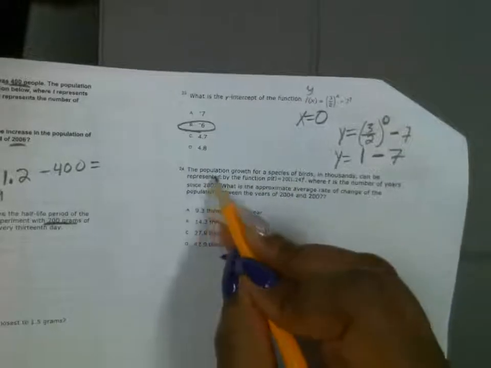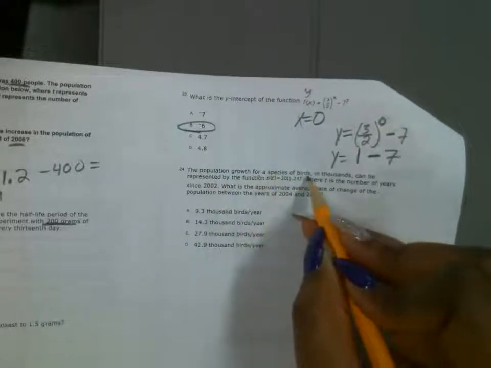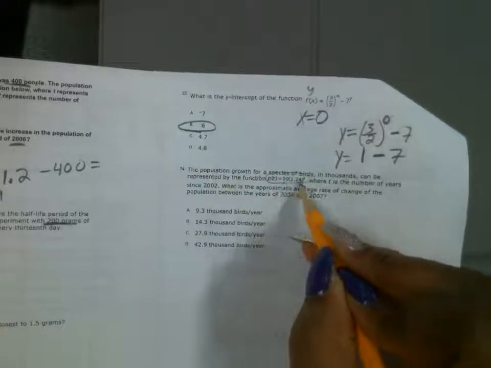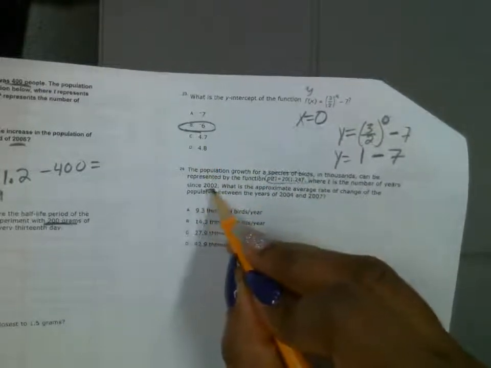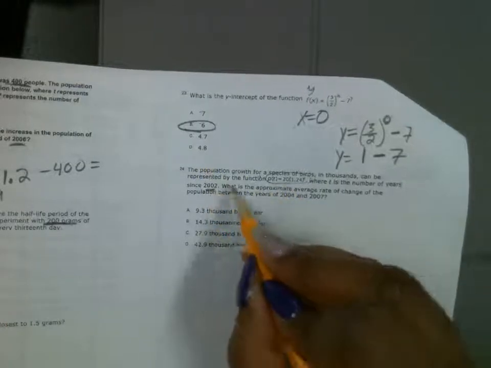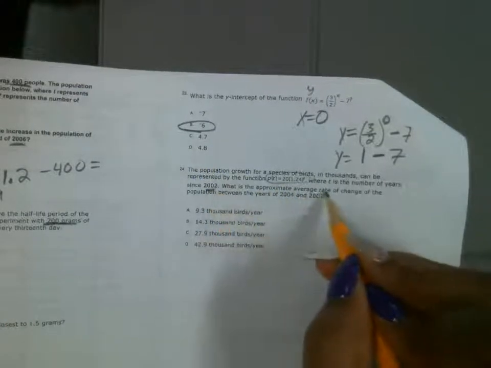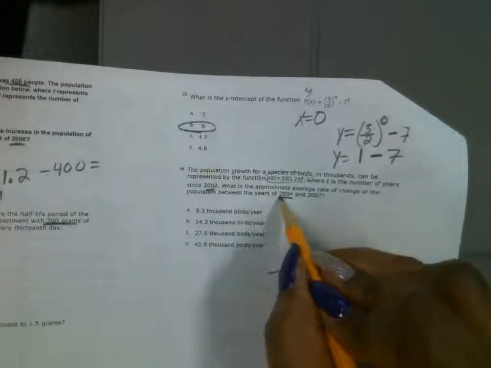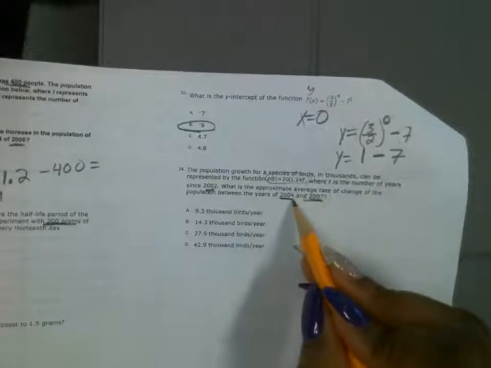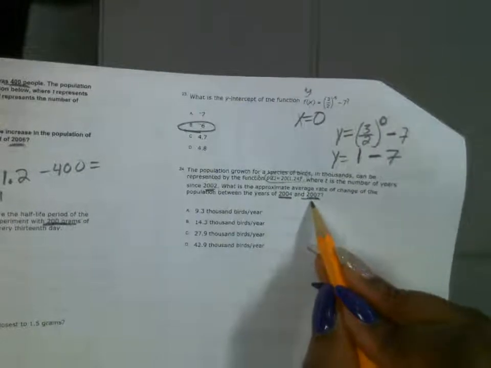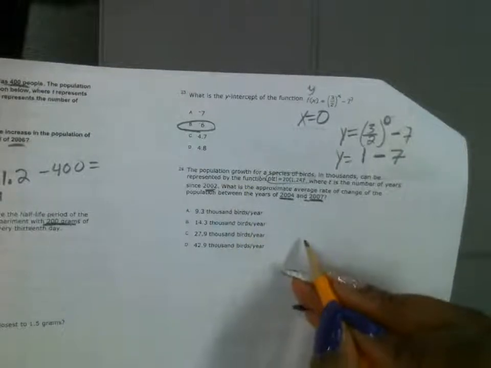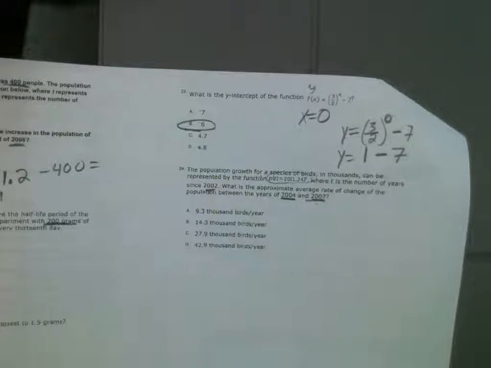Okay, number 24. The population growth for a species of birds in thousands can be represented by this function right here, where T is the number of years since 2002. So the starting amount is in 2002. What is the approximate average rate of change in the population between 2004 and 2007? So I have to find 2004 and 2007 and then do the slope formula to find the rate of change.